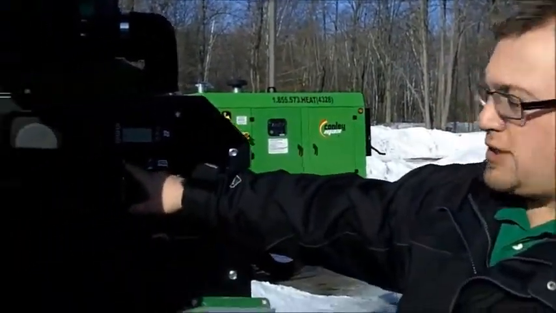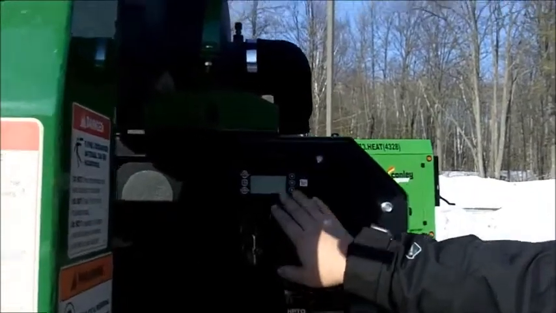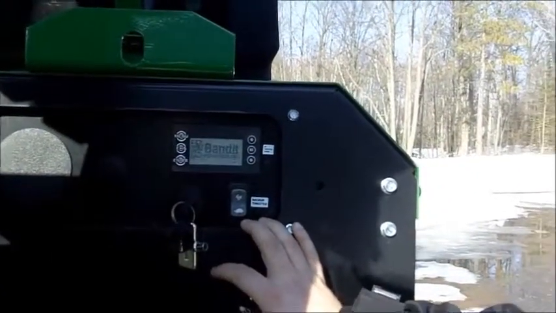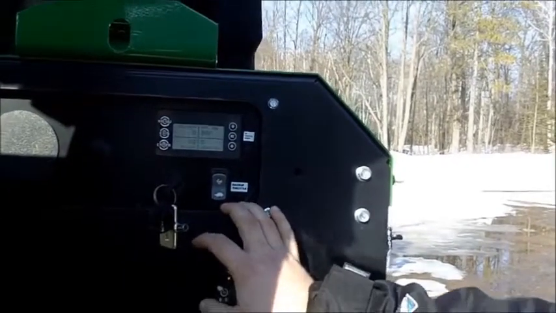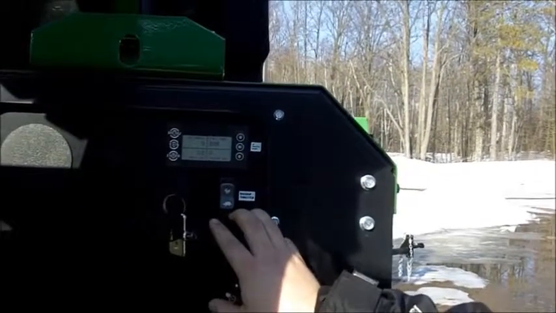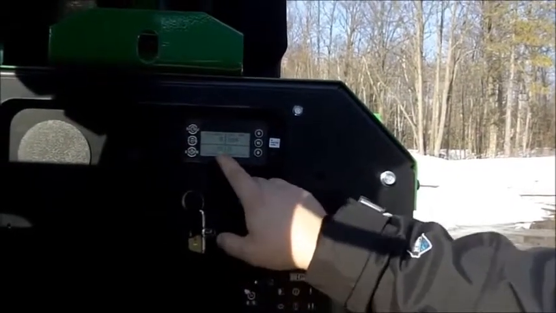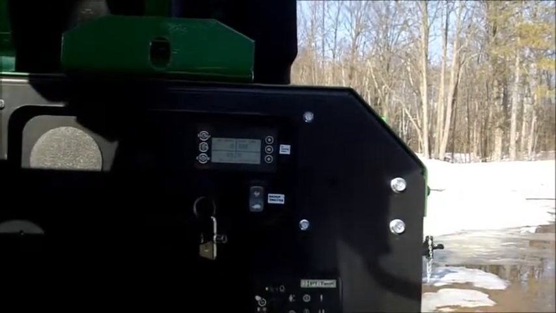Demonstrate today the IC3D on a chipper application. We have a key switch, backup throttle switch, and then the IC3D controller. The IC3D controller can display 4 different parameters at one time, and it can constantly be cycling through. Right now we're going to be displaying oil pressure, coolant, engine load, and engine RPM speed.